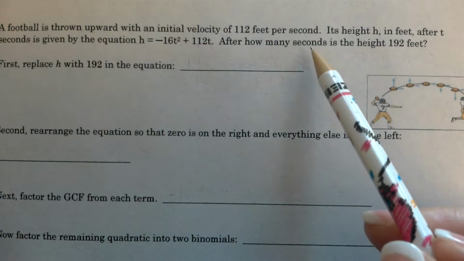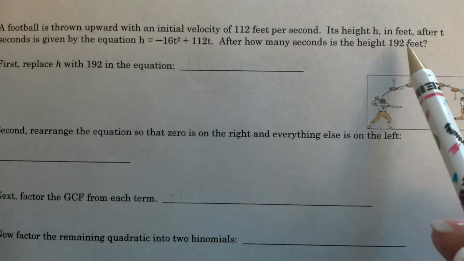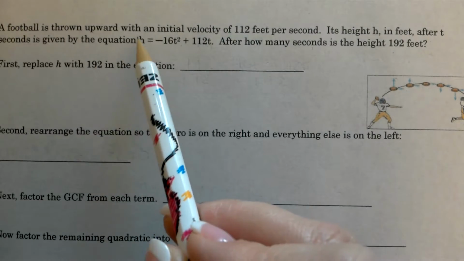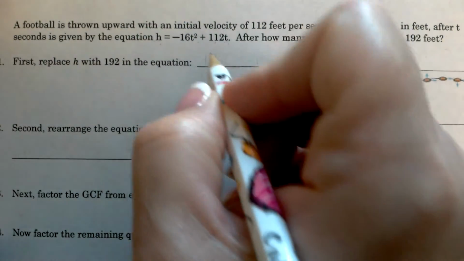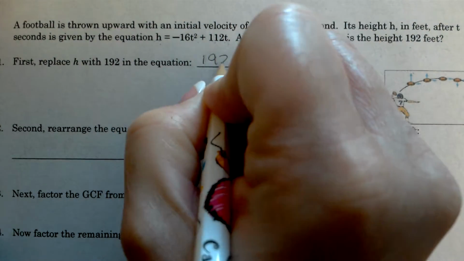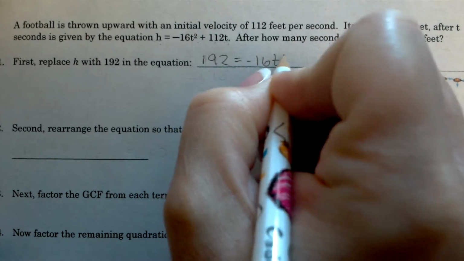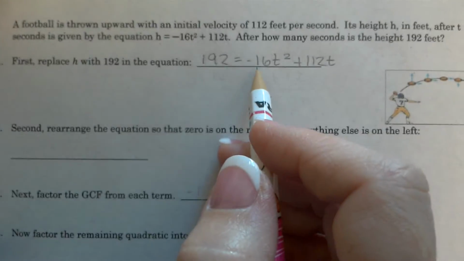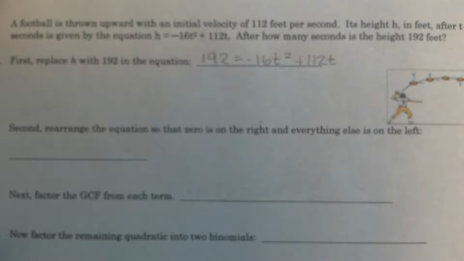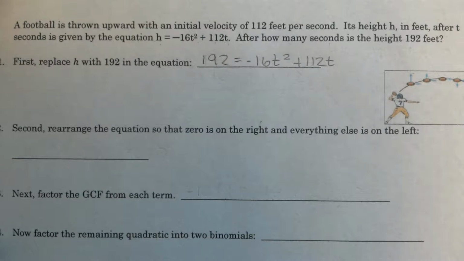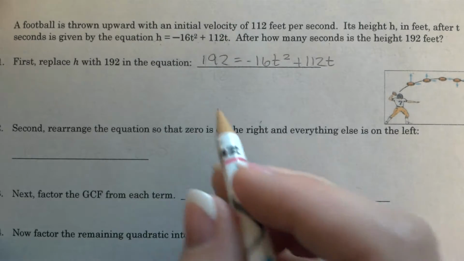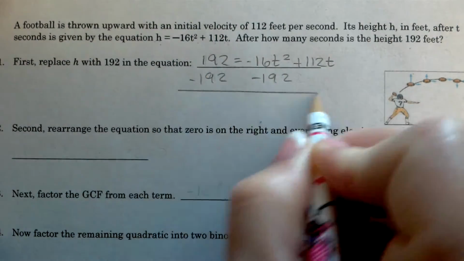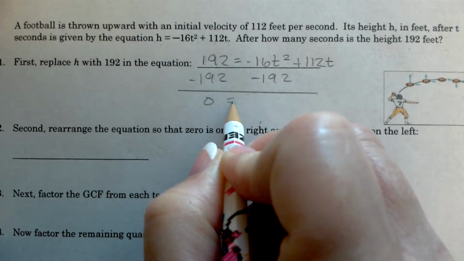So here it asks, how many seconds is the height 192 feet? So 192 feet, we're going to sub in for h. We'll just replace h with 192. That's our first step. Then we want to rearrange the equation so that 0 is on the right and everything else is on the left so that we can factor it. So we'll subtract 192 from both sides, and we get 0.